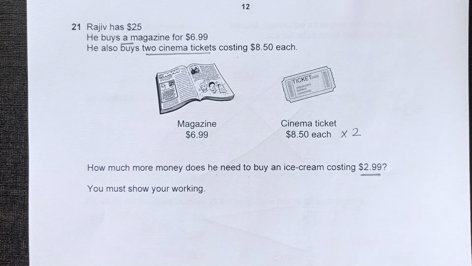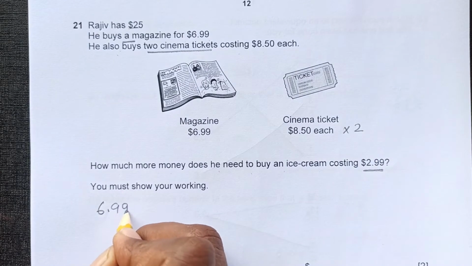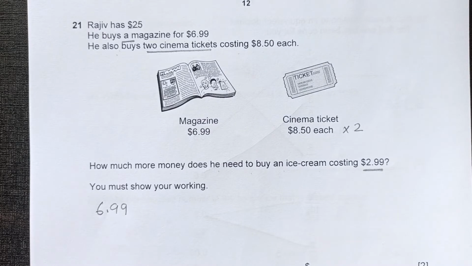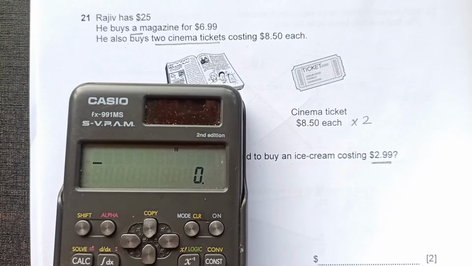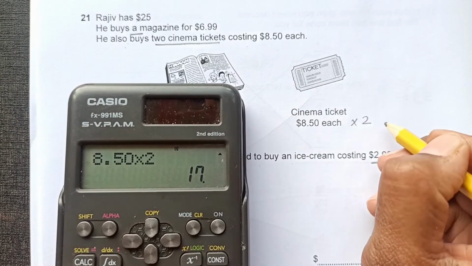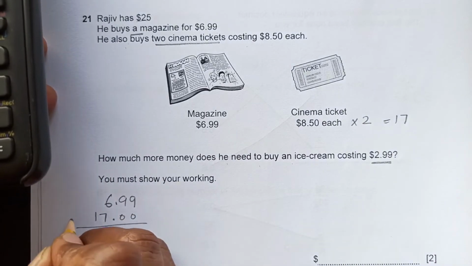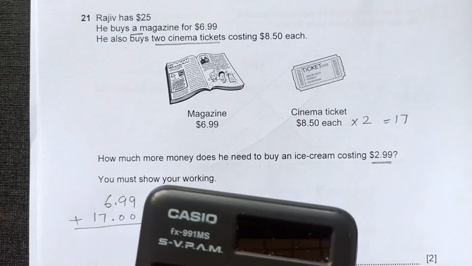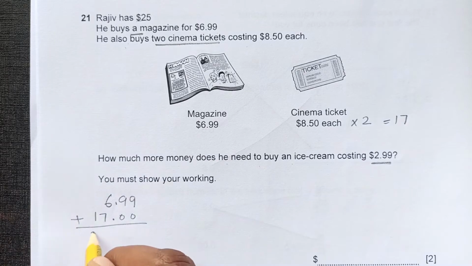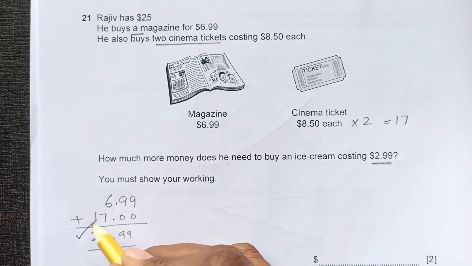Now try to understand. He has bought one magazine of $6.99, 2 cinema tickets. So 8.5. We can use calculator for that. 8.50 times 2. It is 17. So he bought tickets for $17, right? So total that he spent here is 6.99 plus 17, 23.99, right? So he spent this money already.